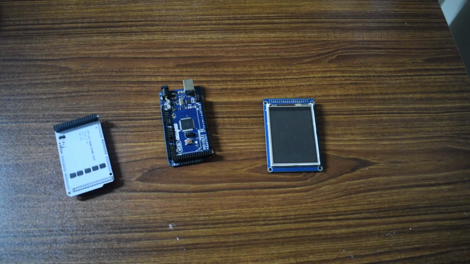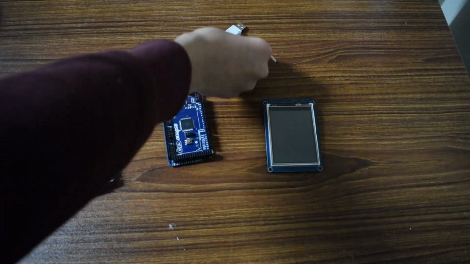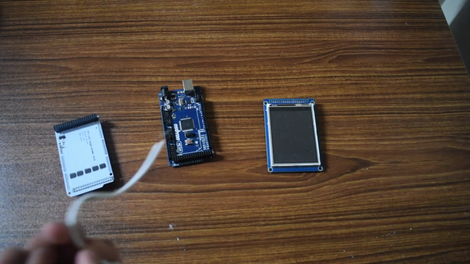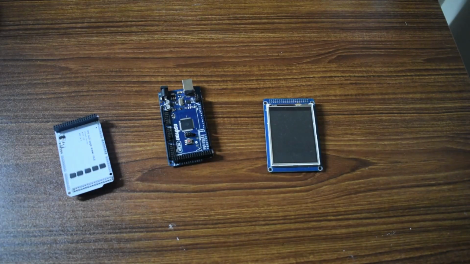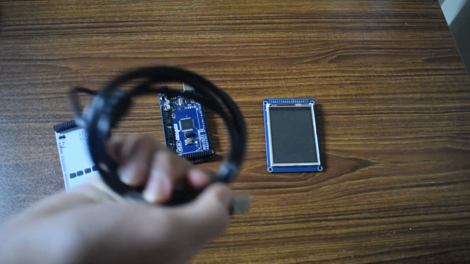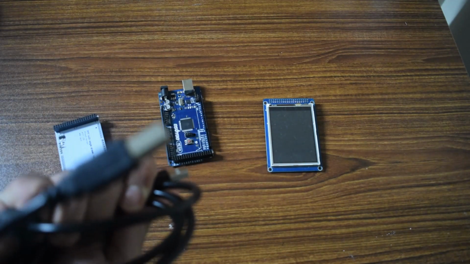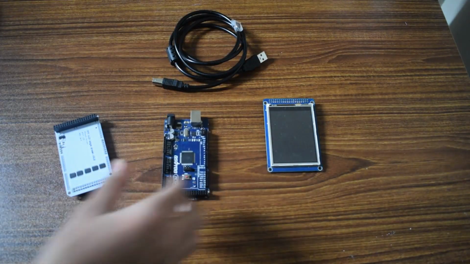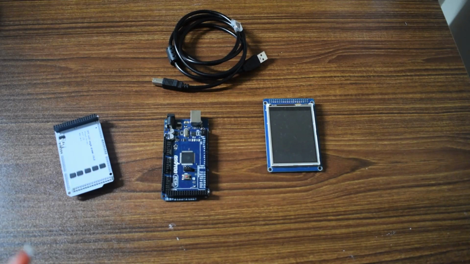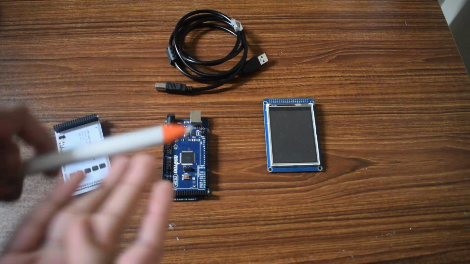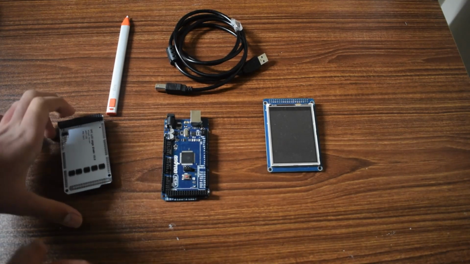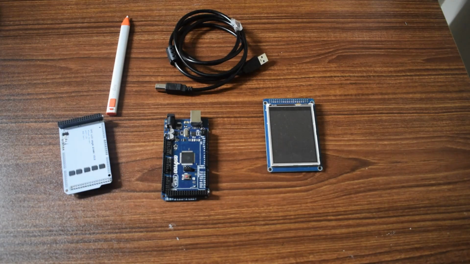If you want to power it separately using a power bank, you can use a USB cable cut from a home charger or anything like that, but I'm not going to be using it. Instead I'm going to use the same Arduino uploading cable to power it up. And lastly, this is also not compulsory, you can just use a stylus or a pencil in this case. So let's quickly put it together and then take a look at the code.